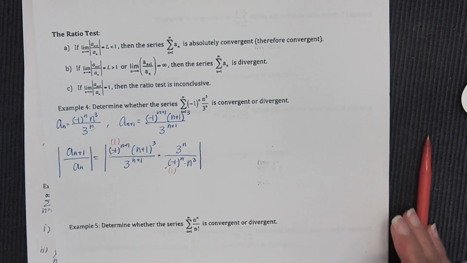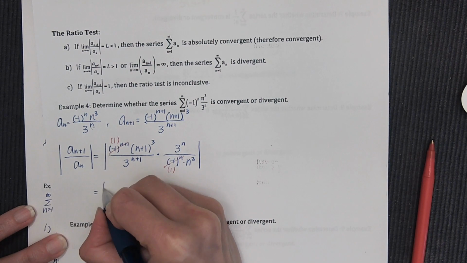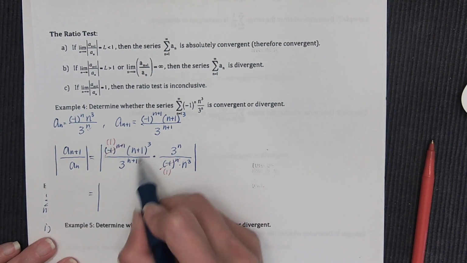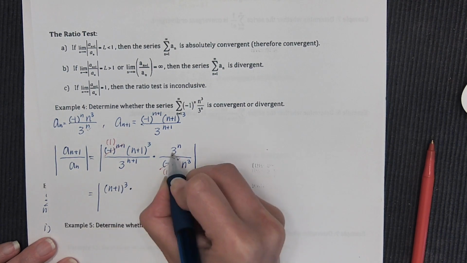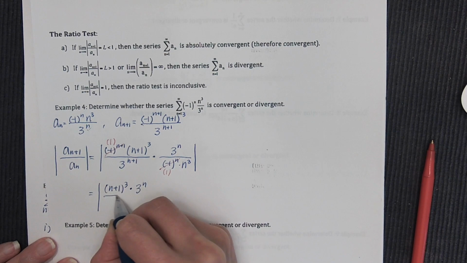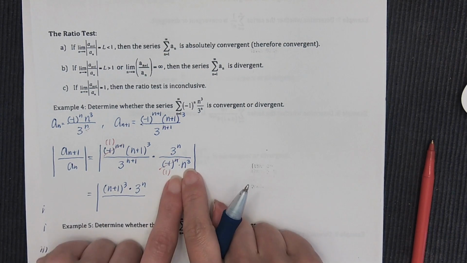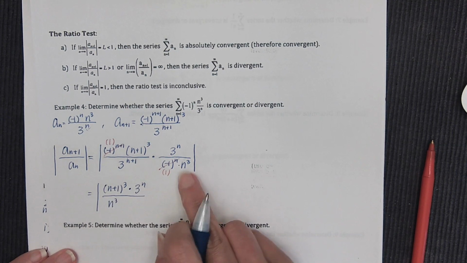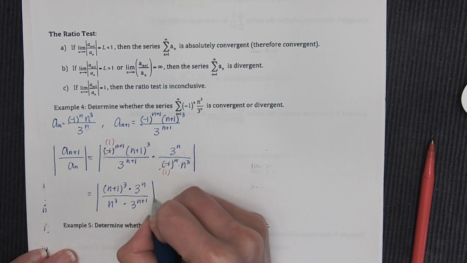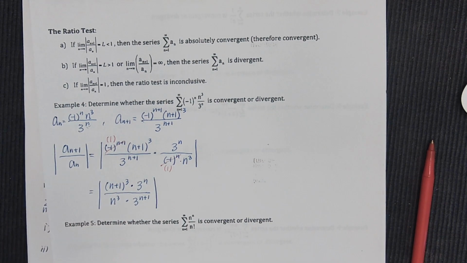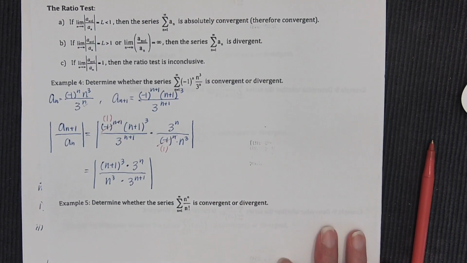So let me rewrite. I want to make sure this is n plus 1 cube times 3 to the power n. That's the numerator. Then the denominator is n cube, then this guy 3 to the power n plus 1. Because I just want to rewrite so that top and bottom you can see clearly what's really happening. Is it okay so far?